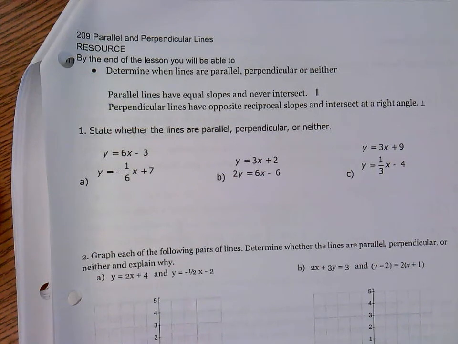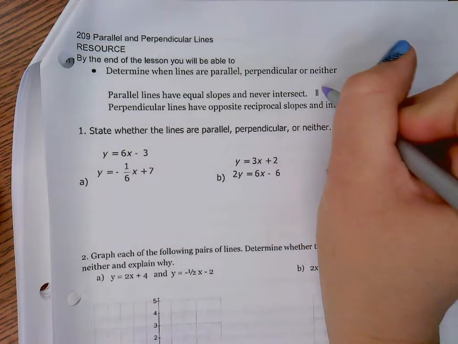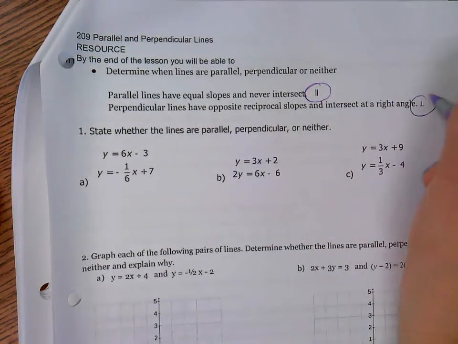So this is 209, parallel and perpendicular lines. And some of you have already taken geometry. Some of you still are going to take it in the spring, but in geometry, you talk about parallel and perpendicular lines. Maybe you have seen these symbols from geometry.